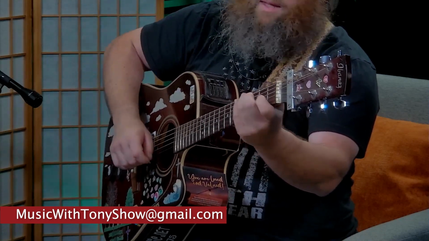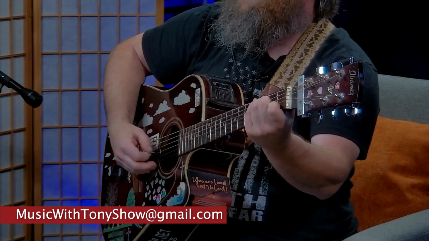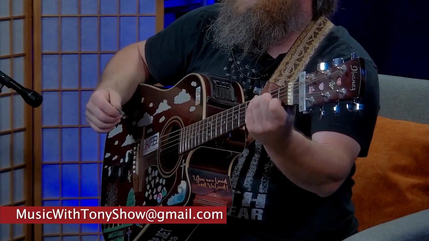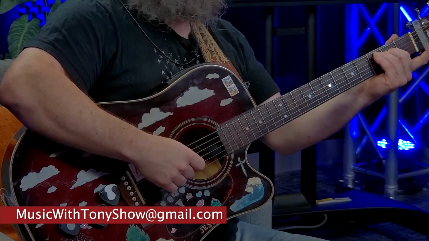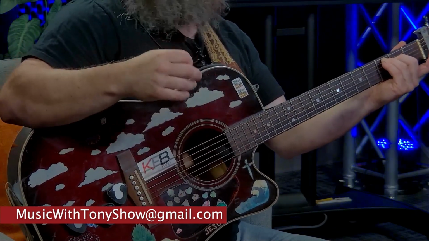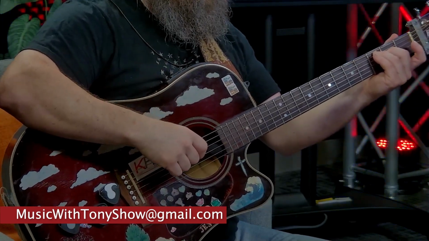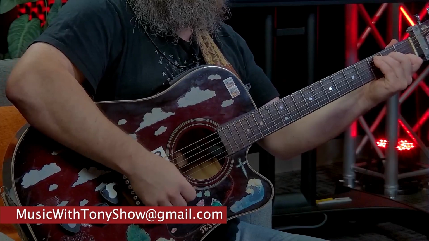So I'll play the C and then I'll play the C major 7. So this is the C. And if you're going to the C major 7th, all you have to do is lift up your first finger and it goes right to it. So it's really an easy switch to play.